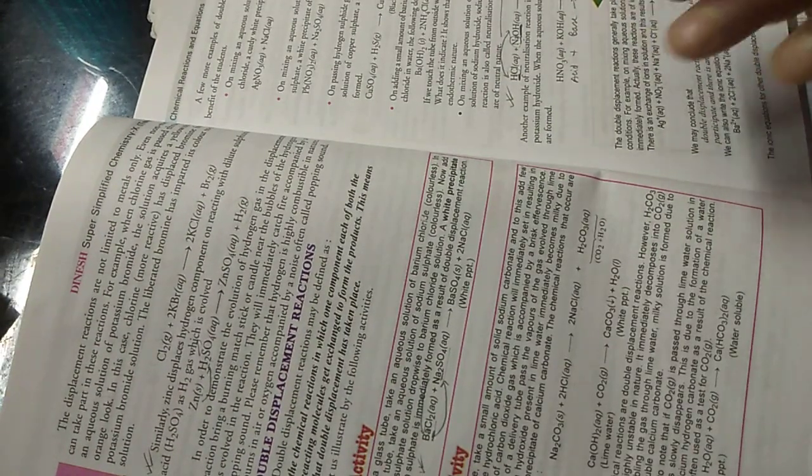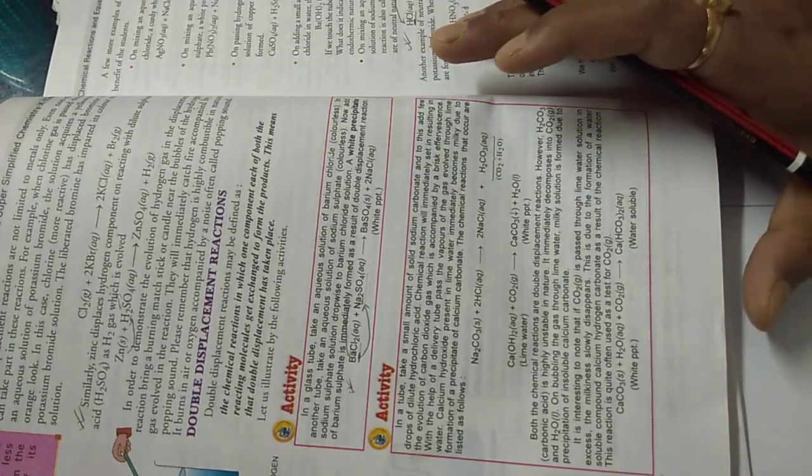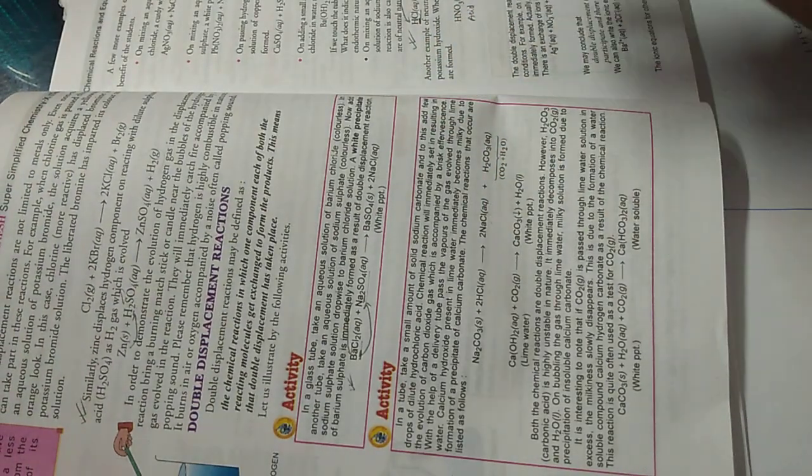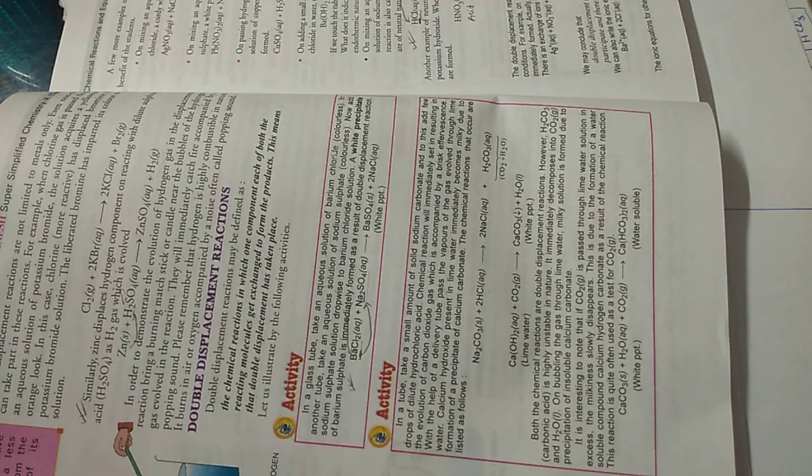Is that clear? These are some very interesting reactions that I have discussed, the four types of reaction. You pause the video in between, note down the equations, try to understand, and put forward your queries. I am focusing on this part too. You read this part and try to understand. I'll discuss that in the next video along with oxidation and reduction reactions.